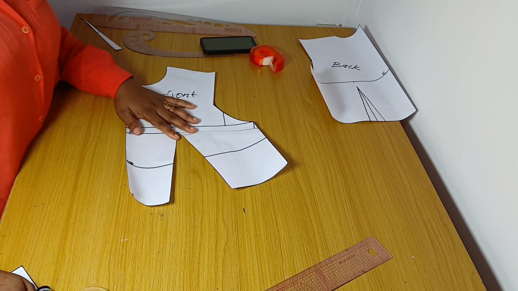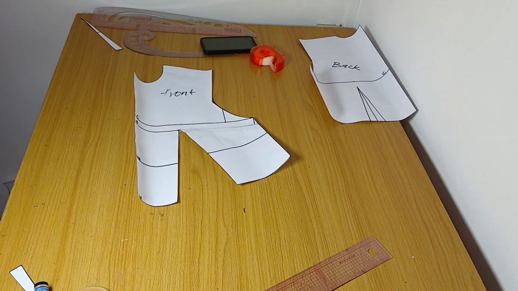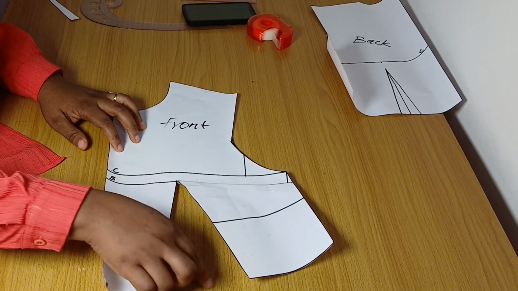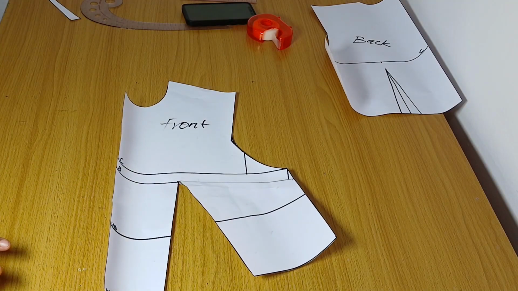So the next thing we need to do now is to fill up this our waist dart so that it will be easier for us to transfer it to our fabric. So that is what I'm going to be showing you guys how to do now.